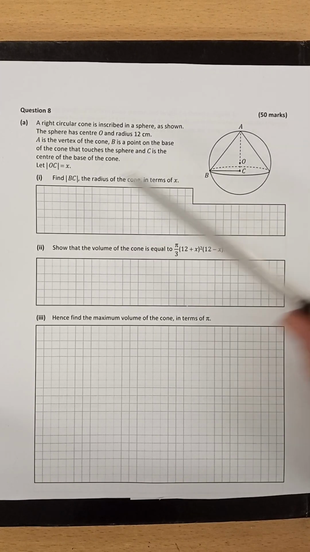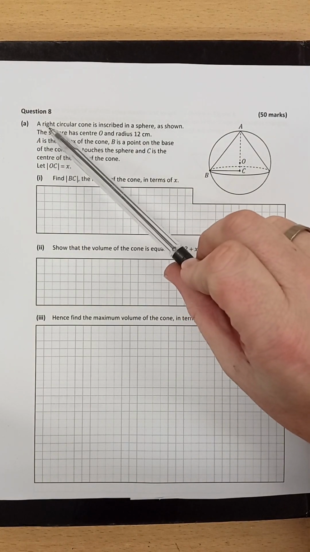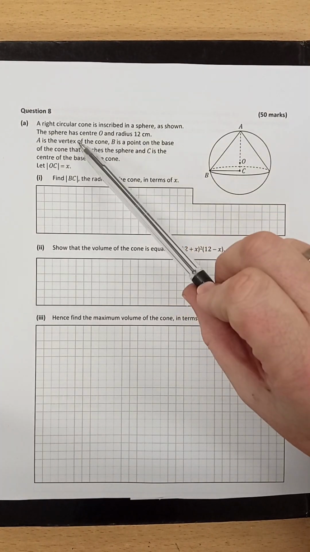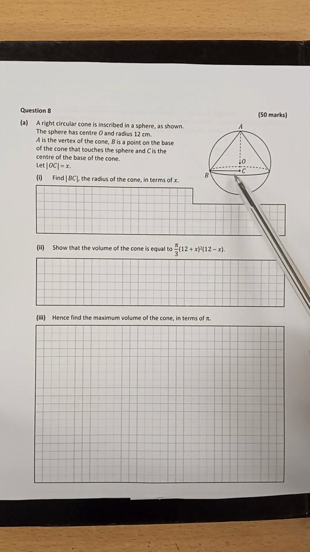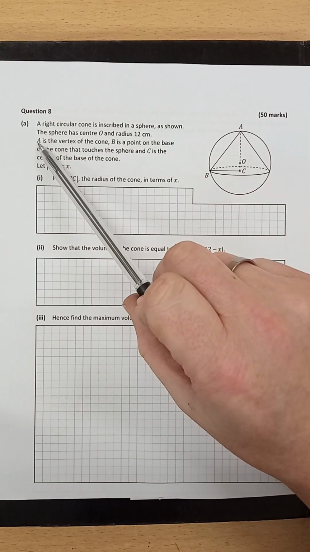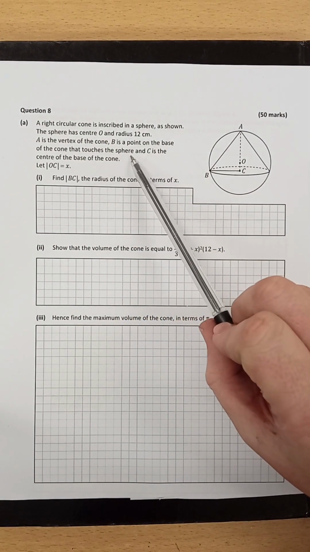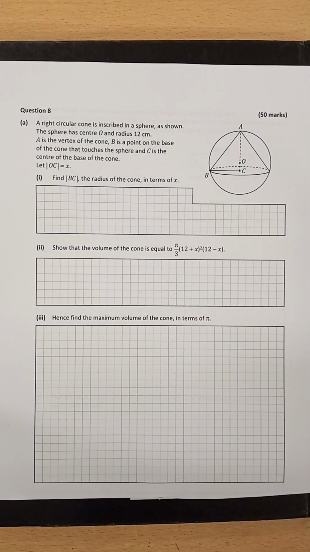Okay, so at the start here we have a right circular cone, and there's the hint, a right circular cone inscribed inside a sphere as shown. The sphere has a center O and a radius of 12. That'll come into play in a few minutes. A is the vertex of the cone, B is the point on the base of the cone that touches the sphere, and C is the center of the base of the cone. So they're giving us all the details.